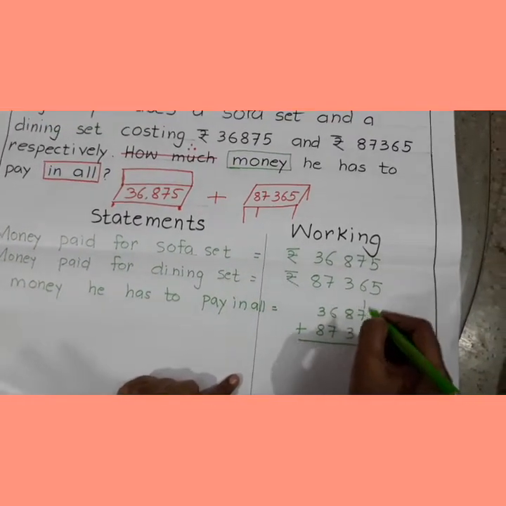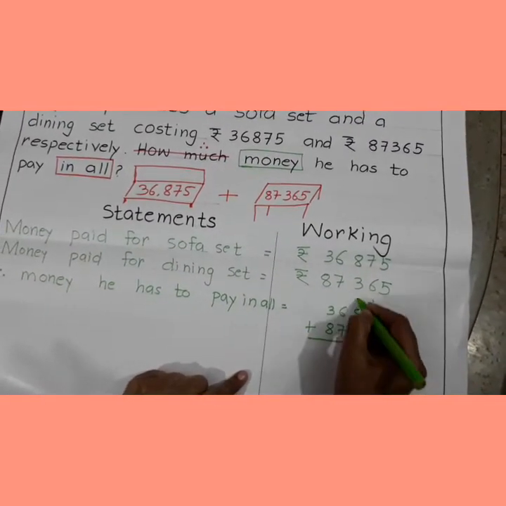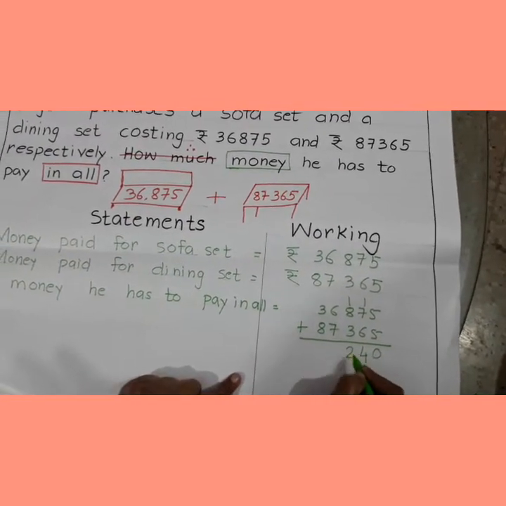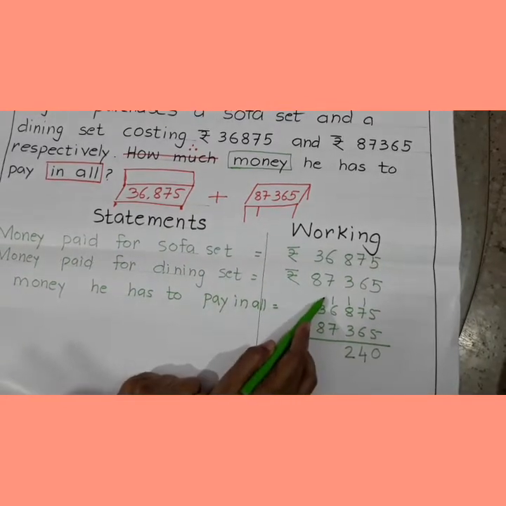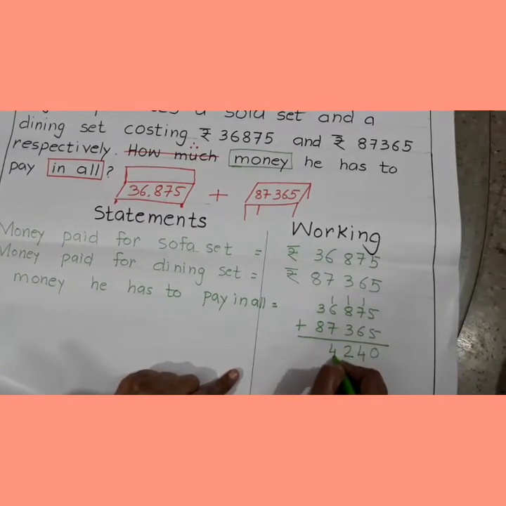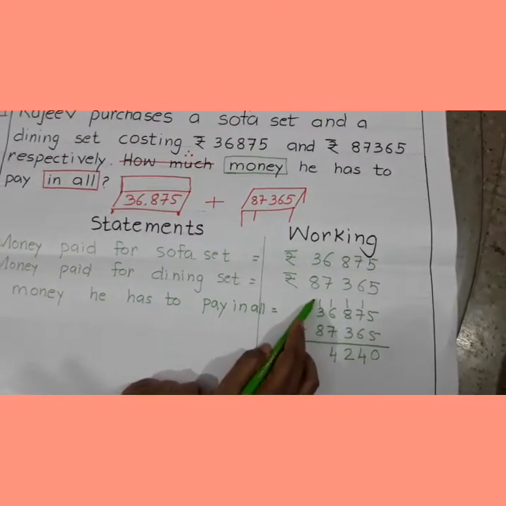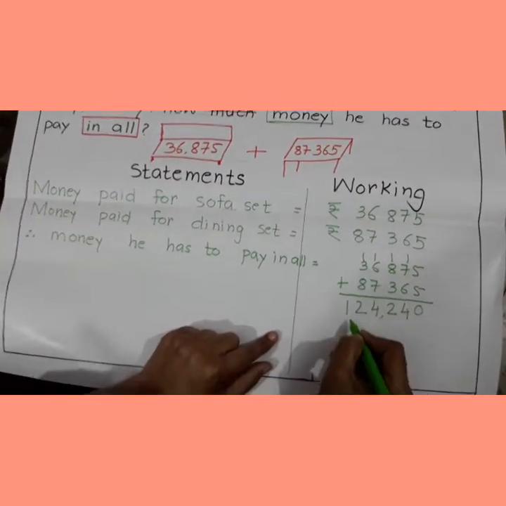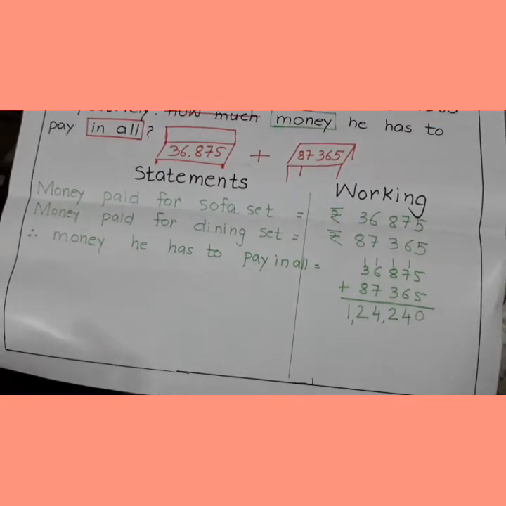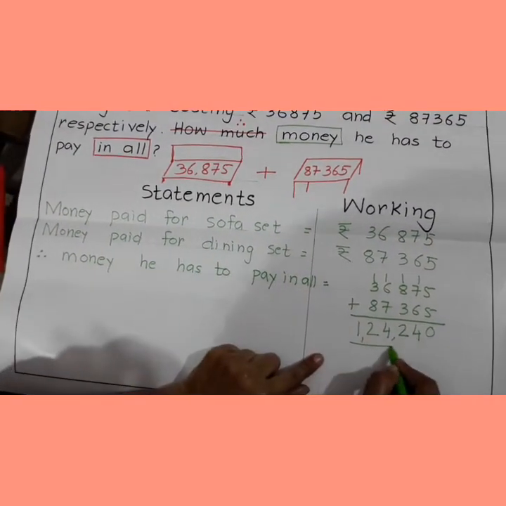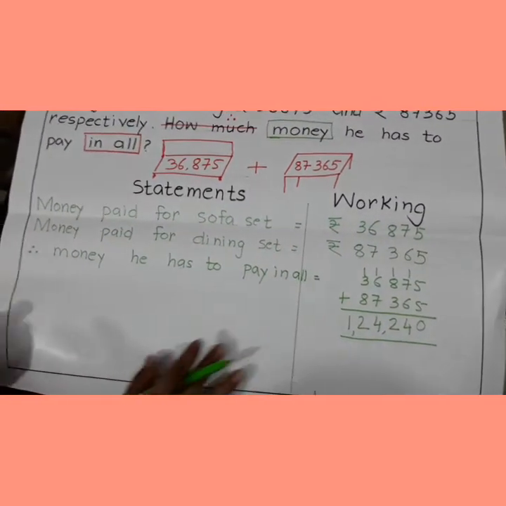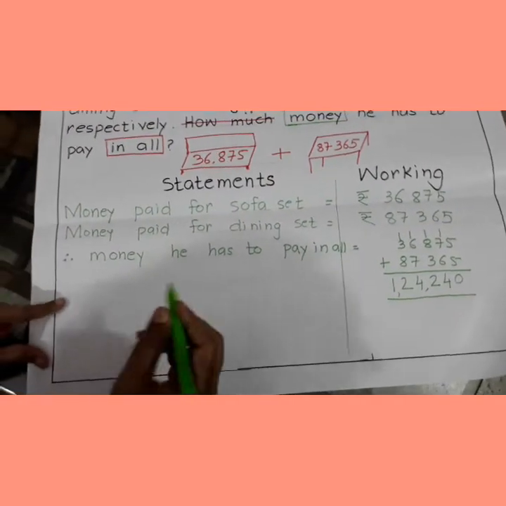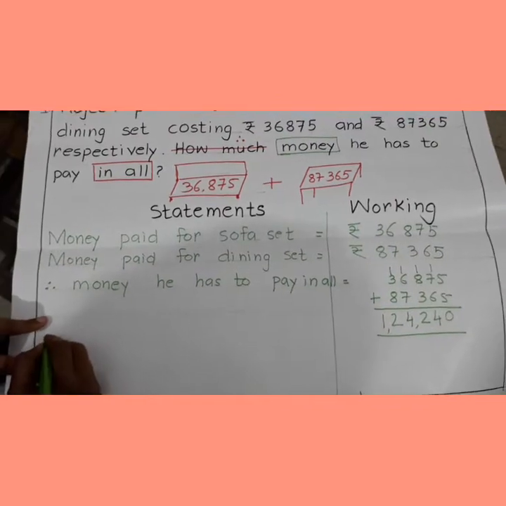6 plus 1 is 7, 7 plus 7 is 14, 4 carry 1, 3 plus 1 is 4, 8 plus 4 is 12, 2 carry 1, 6 plus 1 is 7, 7 plus 7 is 14, 4 carry 1, 3 plus 1 is 4, 4 plus 8 is 12. It means he has to pay 1,24,240. Your work is not over. This is not your complete work. Finally, you have to write the final statement. You have to write like this.